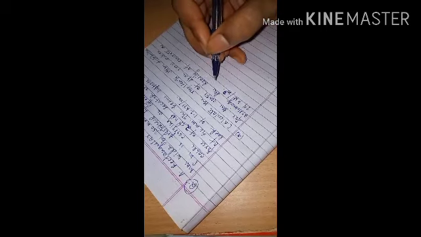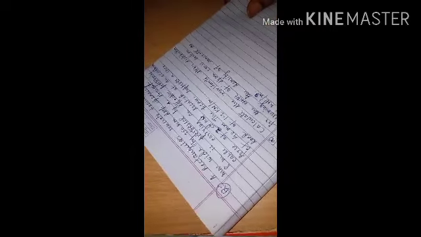We know the density of concrete is 24 kilonewton per meter cube, and this data is also given here. Okay, so going to solve this question.